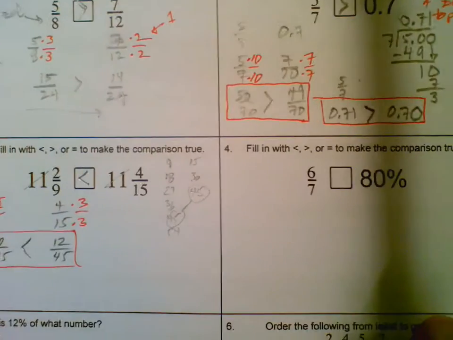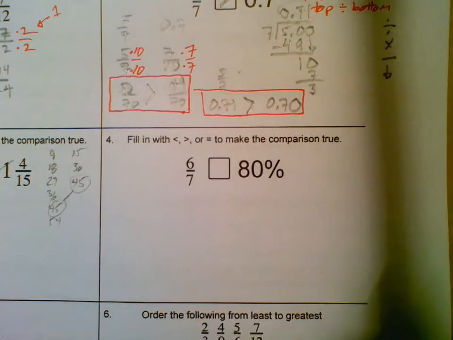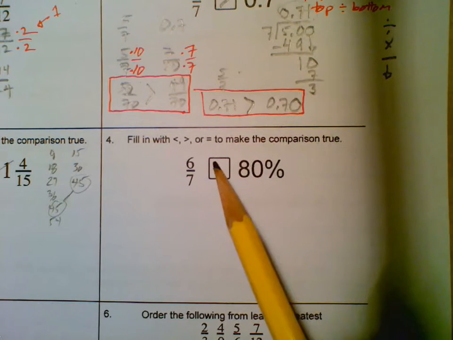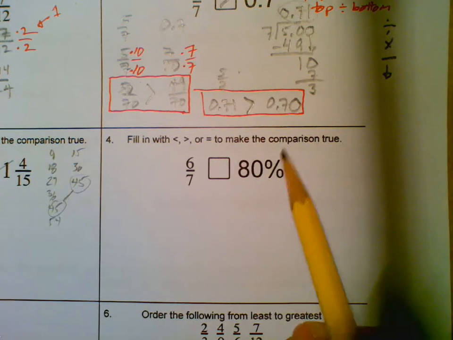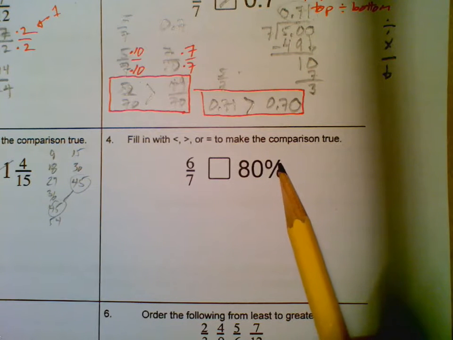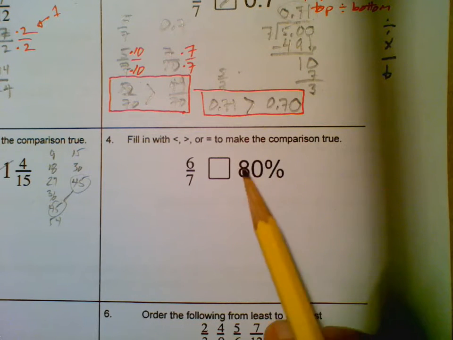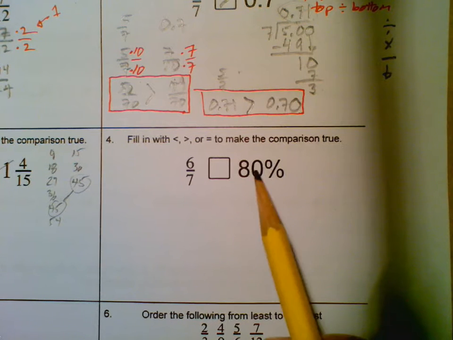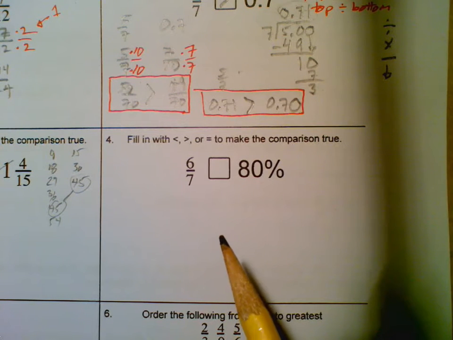We'll do one more and we'll take a pause. So now I'm comparing a fraction with a percent. Again, I have to put things in the same form in order to compare them. I'm going to start by putting the percent into a fraction.